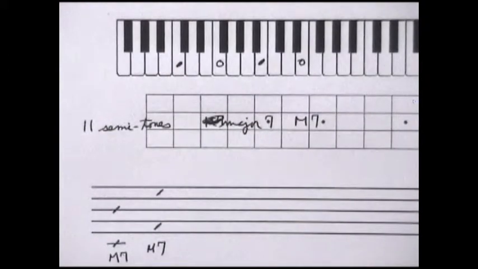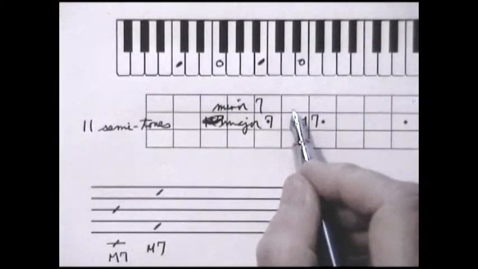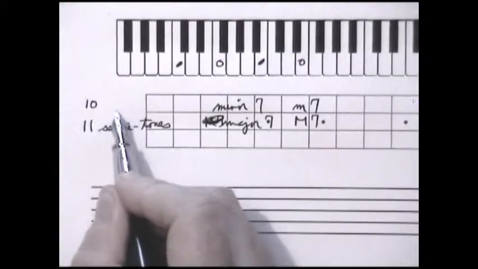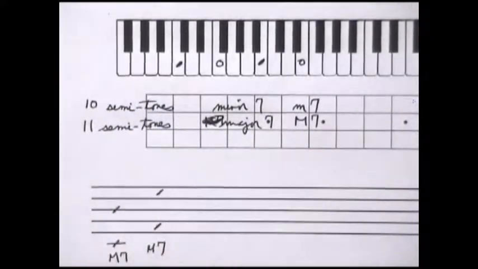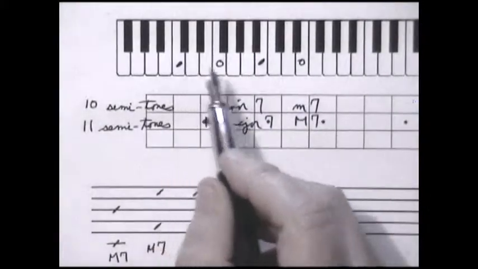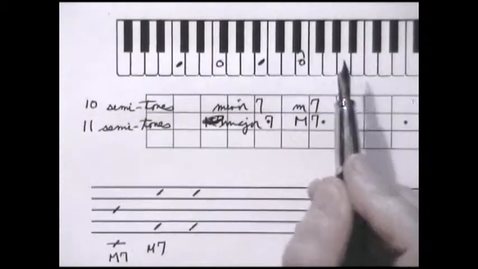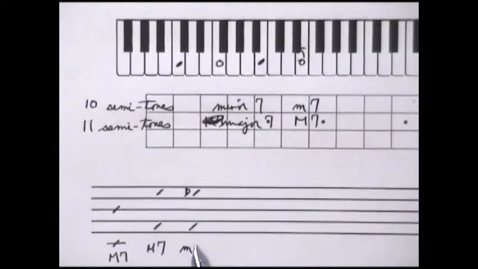To have a minor seventh interval, abbreviated little m7, we'd have one less semitone between the two notes. So I could take my F to E major seventh, F to E, and I could make the E an E flat, which would then give me 10 semitones, or a minor seventh interval.